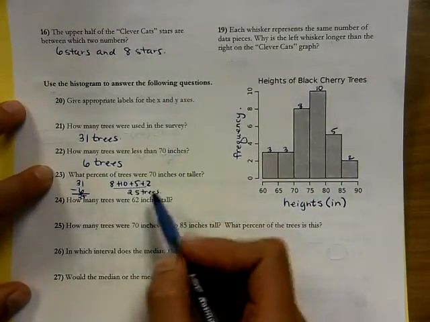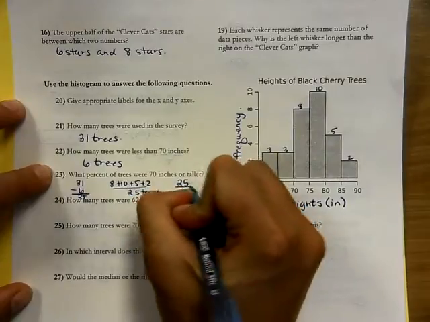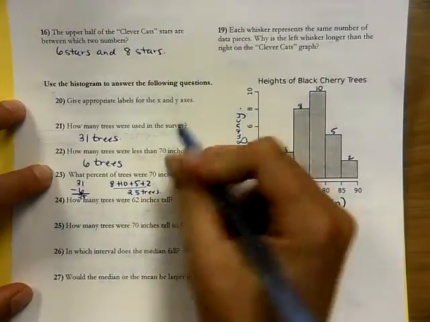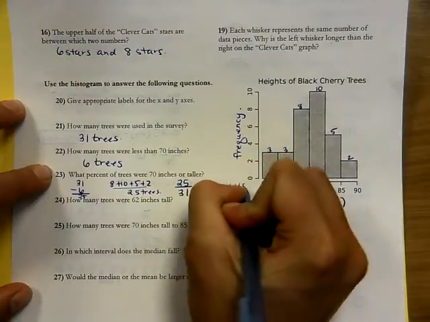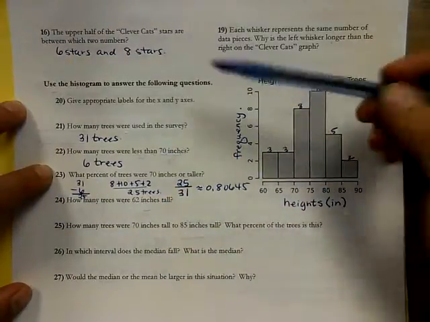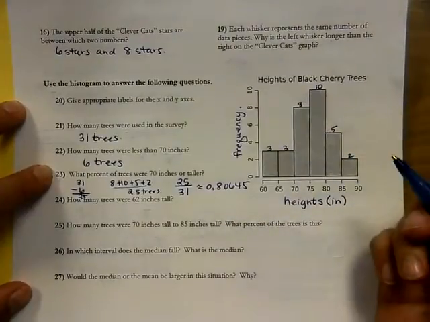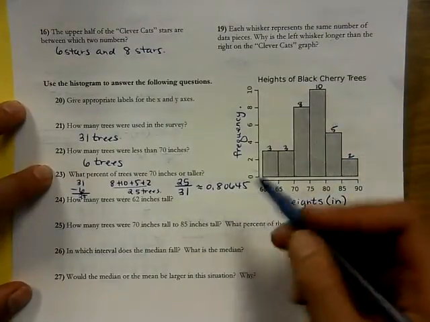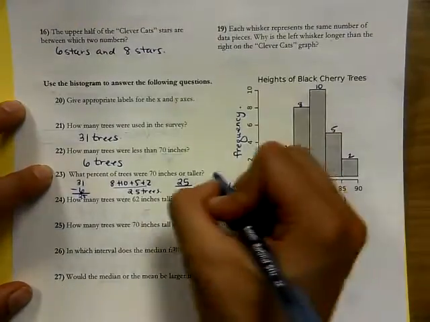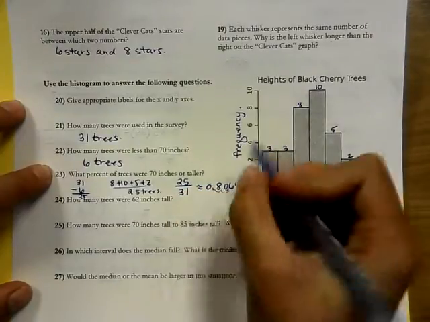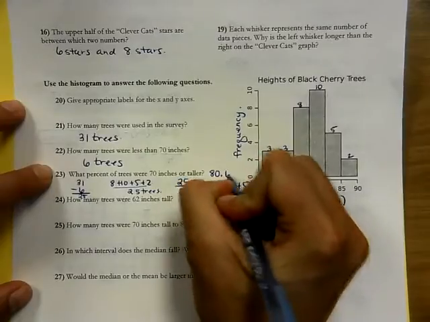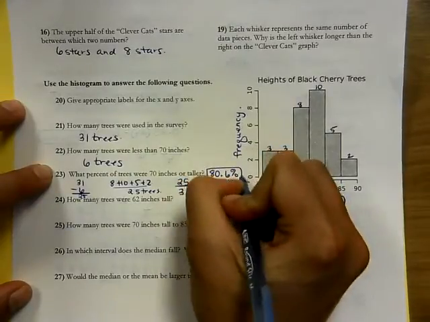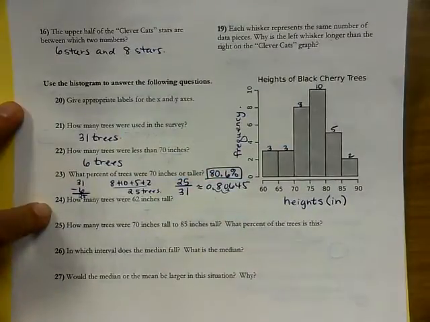But it's asking what percent of the trees. So we know it's 25 trees. It's 25 out of the 31, which is approximately 0.80645. It goes on forever. I notice that it doesn't tell me what to round to, so when I give this percent, it doesn't necessarily matter what I round to. So let's round to the nearest tenth of a percent. If I move that over 2, that would be 80.645%. Or if I round it, 80.6%.